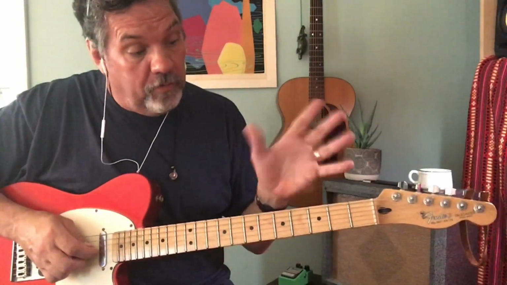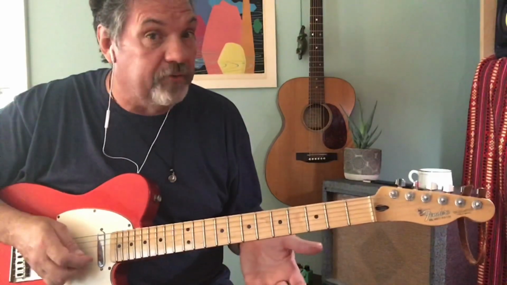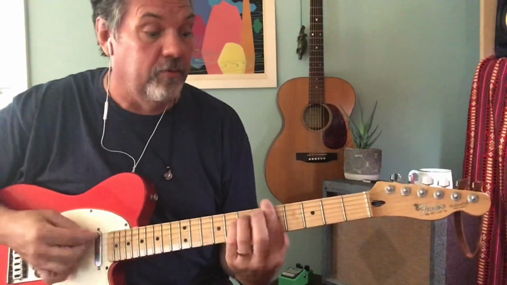So, 2 scales, and I'm switching them back and forth. This is my routine for this one, is to do A minor pentatonic blues scale stuff over that A minor. So.